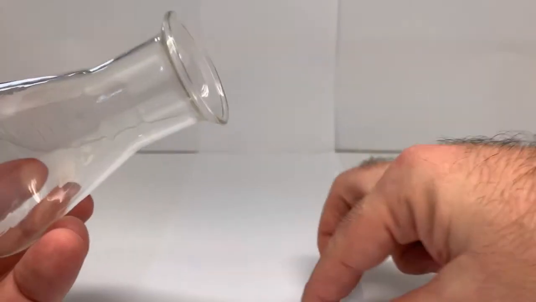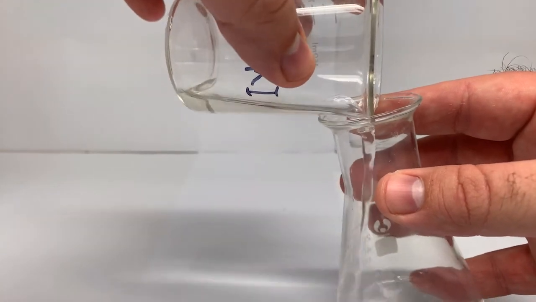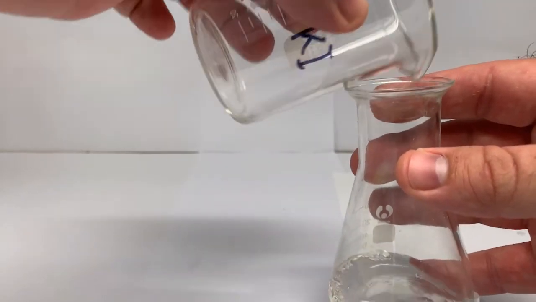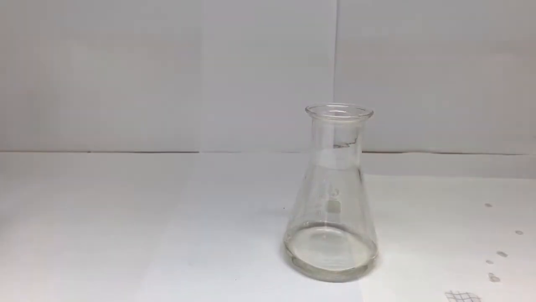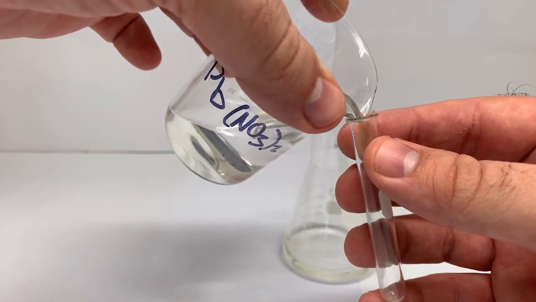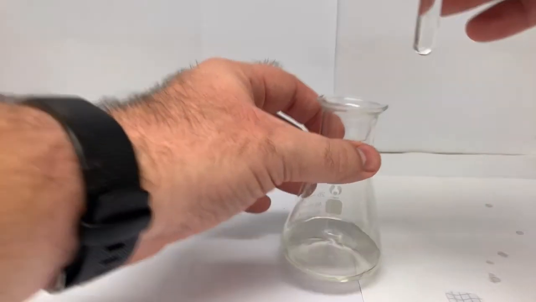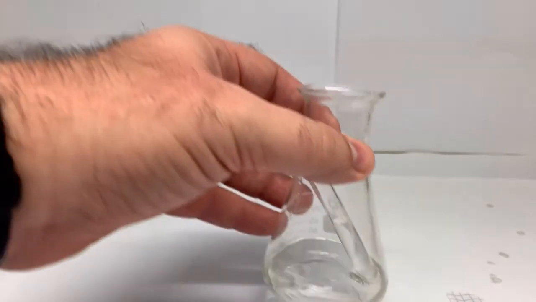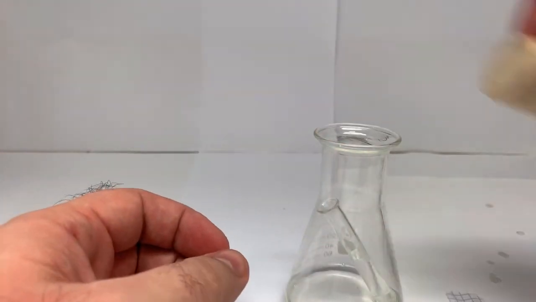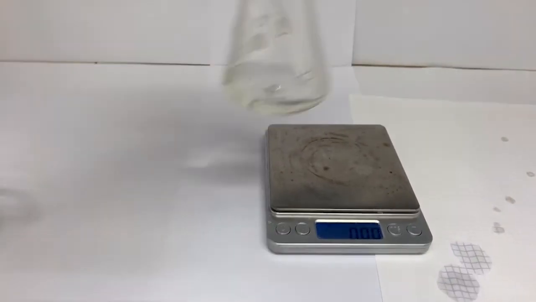And hopefully, if we do that right, the mass of the reactants before we mix them together and the products that are formed from their reaction, as you've seen with the yellow precipitate, is the same. Just got to concentrate here. All right. Let's get that stopper in and make sure it's nice and tight.